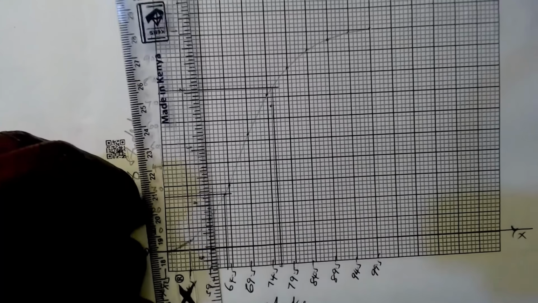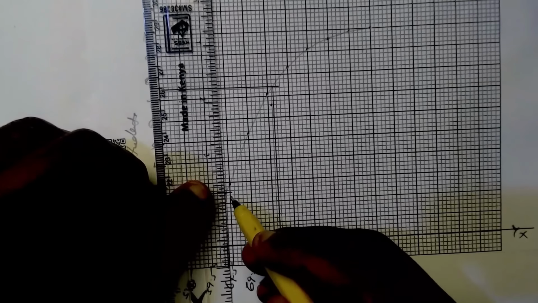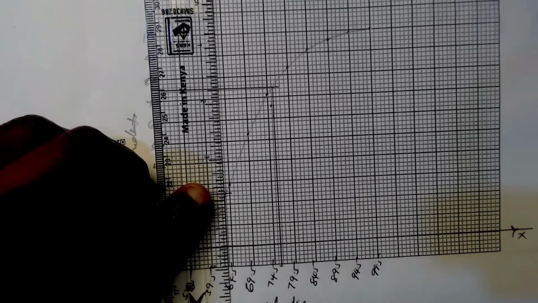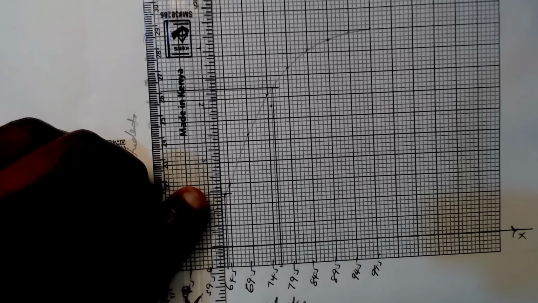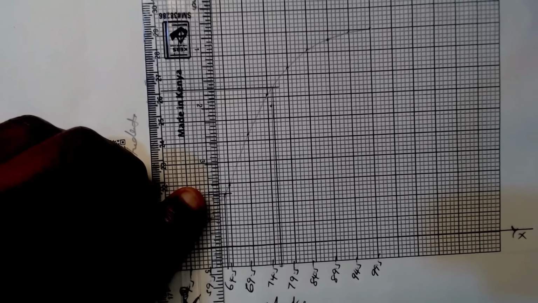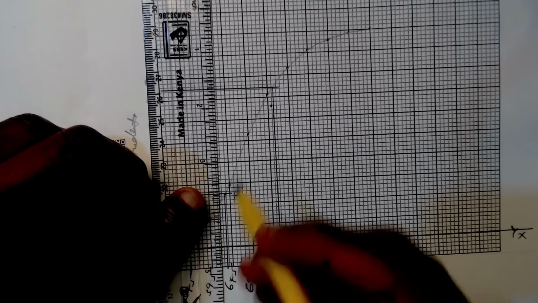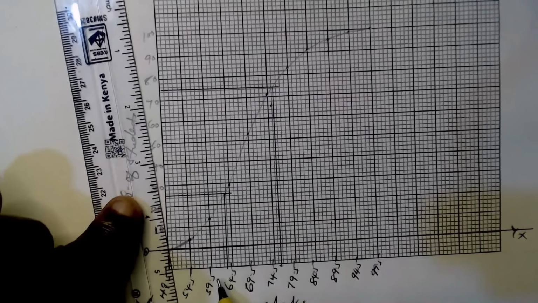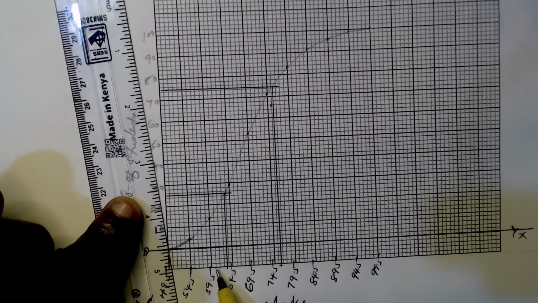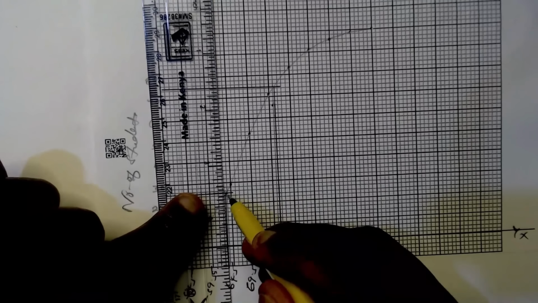We drop down like that. So let me drop down. So you have 1, 2, 3, that is 60.5, 61.5, 62.5. Then this will give around 63.5.